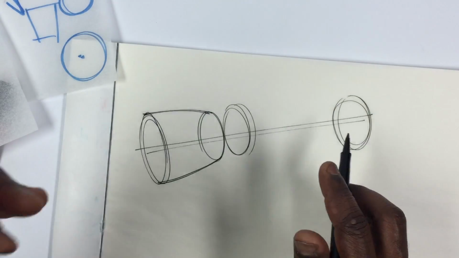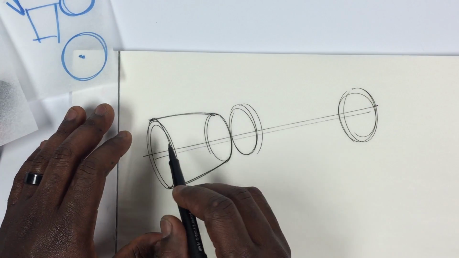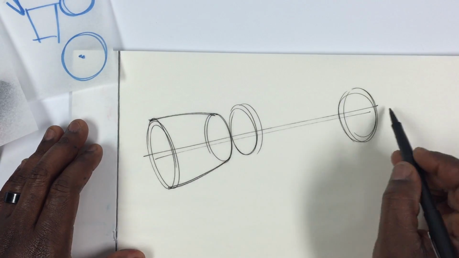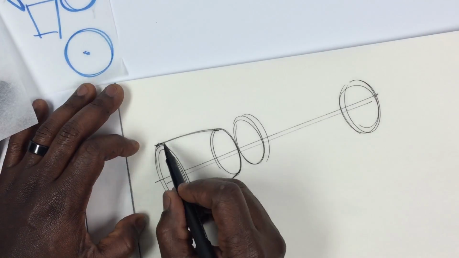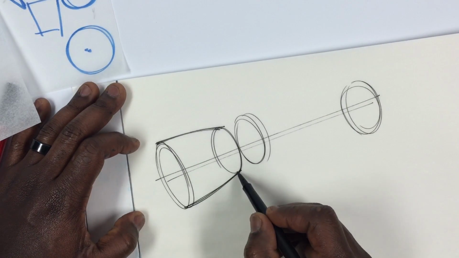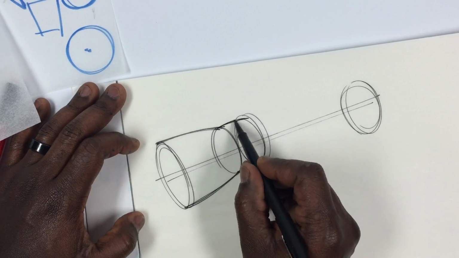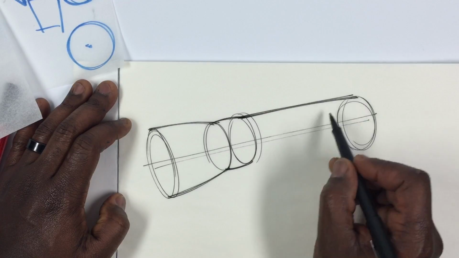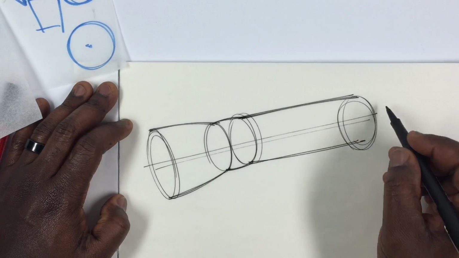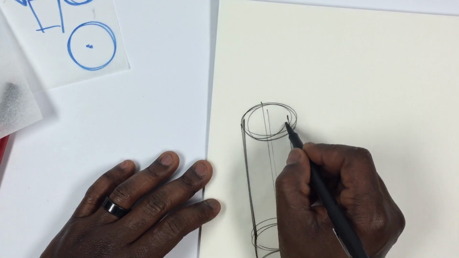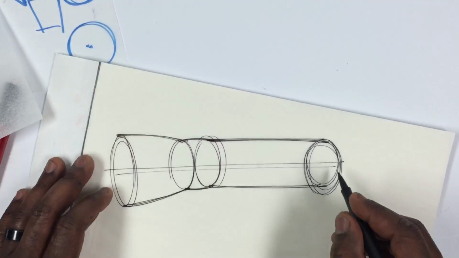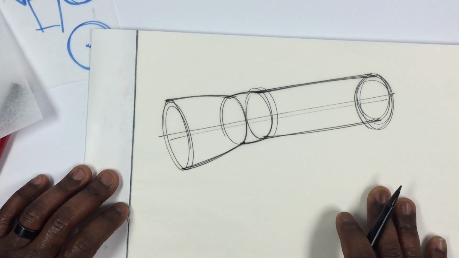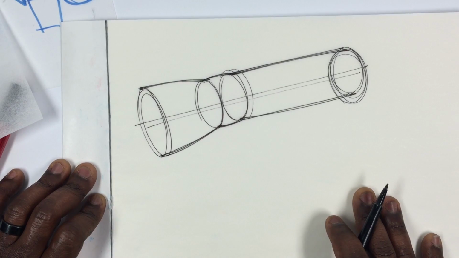That's okay, I'm just sketching here. The idea is to just be consistent along this line. And so I can connect these, for example, like so, and like so. That ellipse is a little too big, I can redraw it. And there I have a very simple sketch of a body of a flashlight.